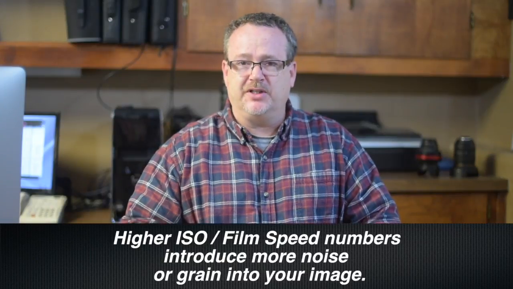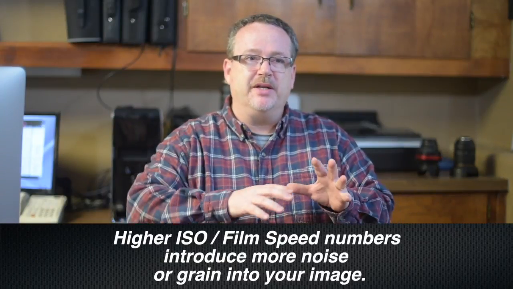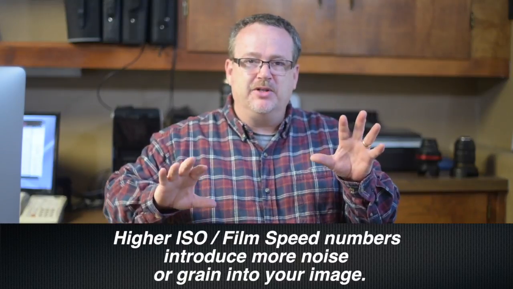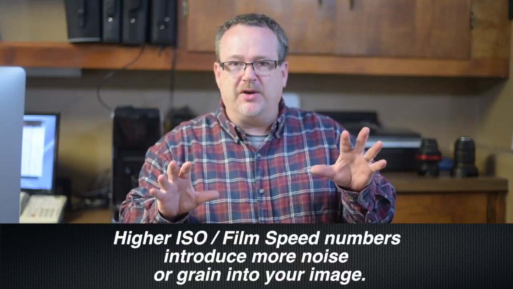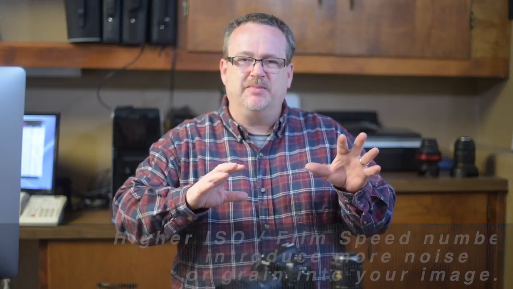So if you have an ISO of 6400 the amount of noise that will show up in your overall image will be much greater than a low ISO, especially in the dark areas of your image. You'll see little dots or artifacts or what seems to be grain, especially in film, that will show up in those dark areas, and your details won't be quite as good because of the noise or the grain.